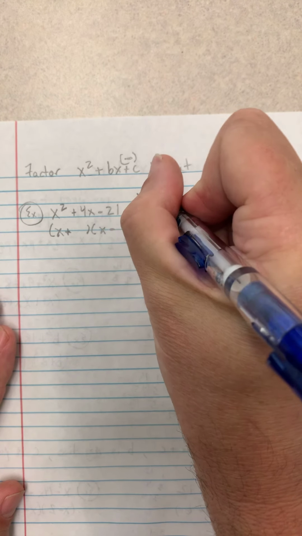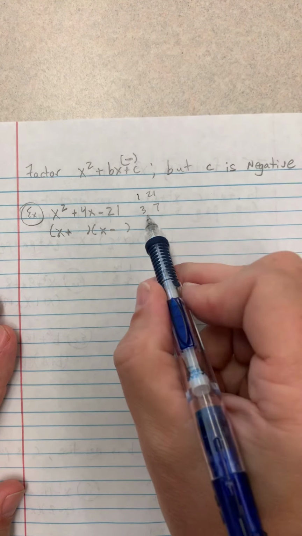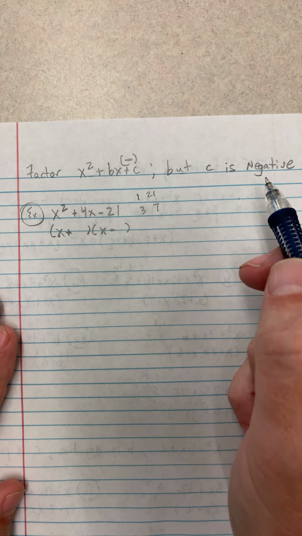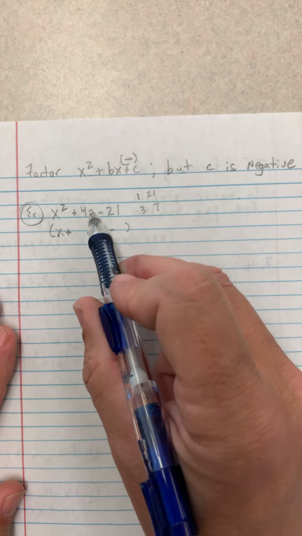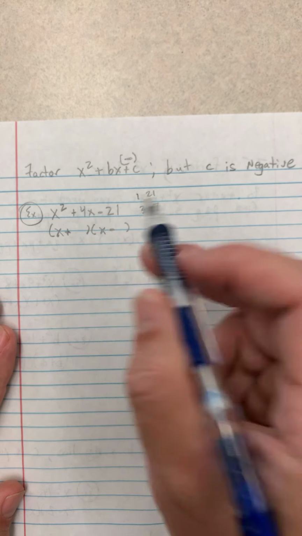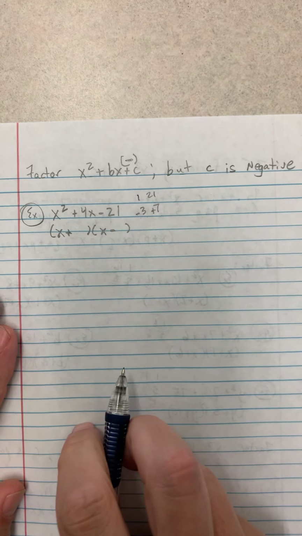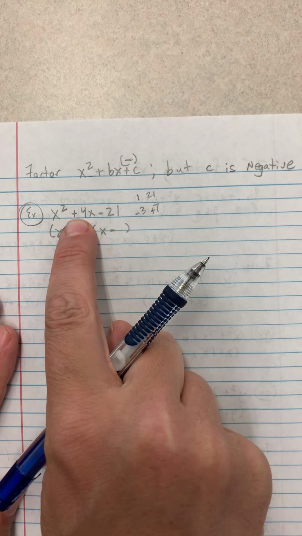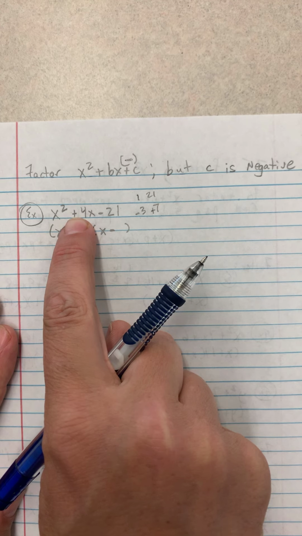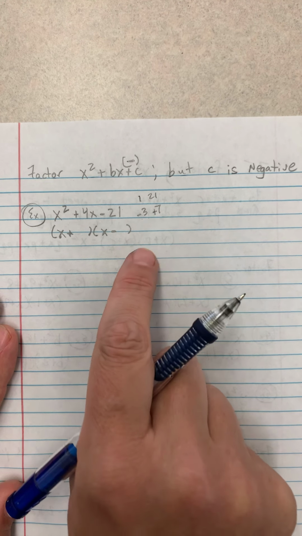So if I have 1 and 21, the difference is 20, that's too big. But I have 3 and 7, that has a difference of 4. Now it absolutely matters where the 7 and the 3 goes. Because this middle term is positive, this has to be a positive 7, and that has to be a negative 3. Because 7 subtract 3 is a positive 4. Now if that was negative 4, this would be a positive 3, that would be a negative 7.